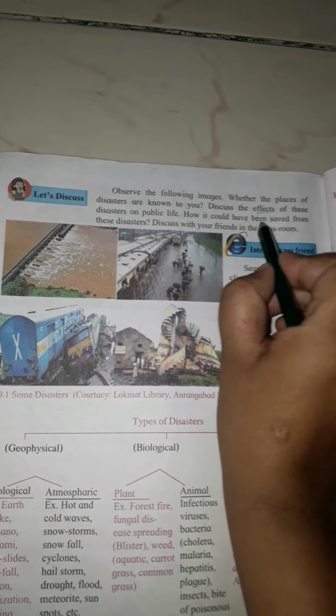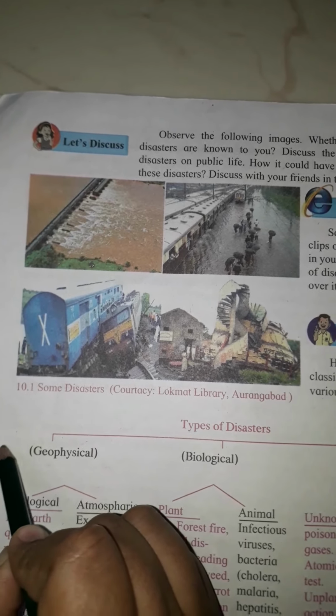Now they have asked us to discuss all these disasters, write their effects, and also discuss how lives could have been saved from these disasters, in the classroom.